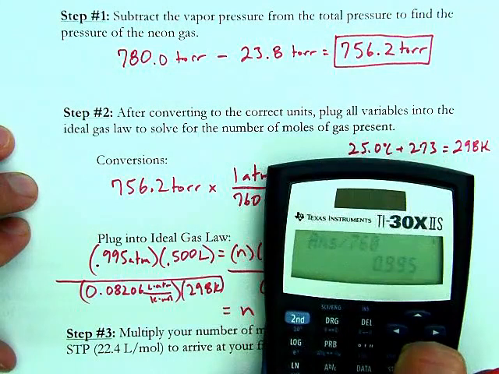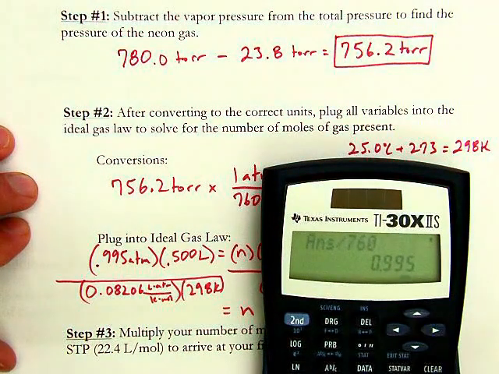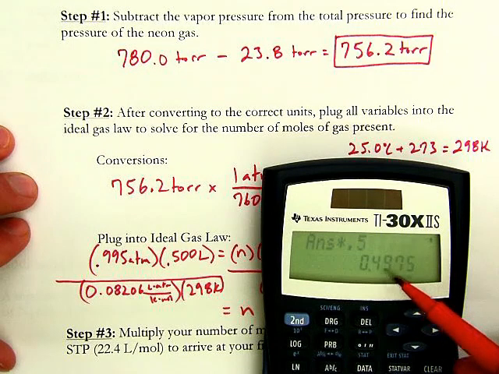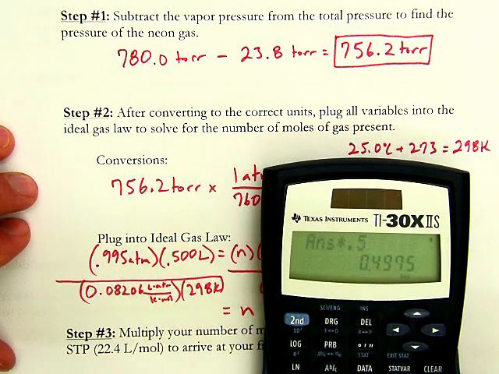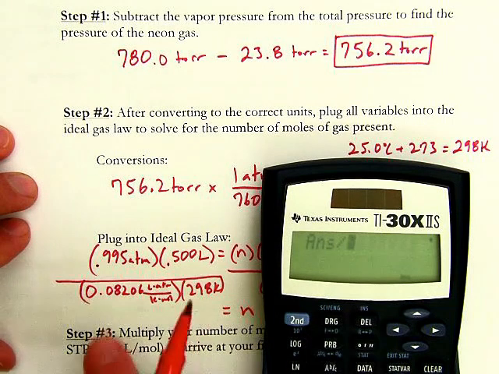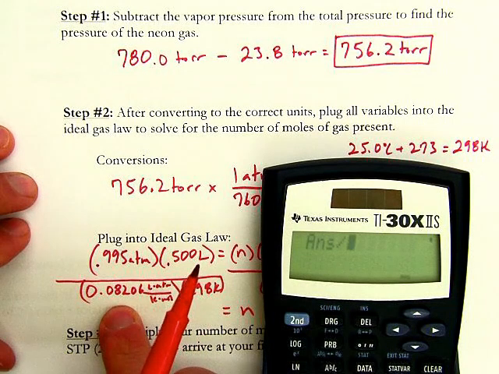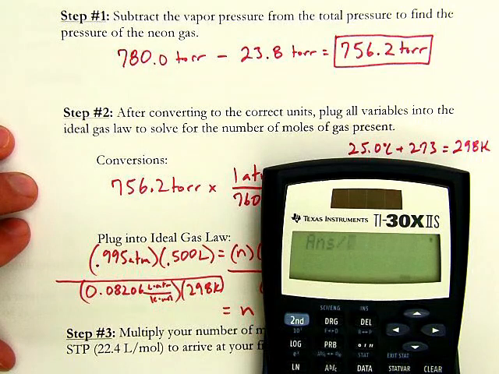So on my calculator here, I still have P in there, so I'm going to multiply that by 0.5. Now, this number gets divided by the product of R and T. So it's important that when you press divide, you don't just say divided by that number and then hit multiply by that number. You actually have to do order of operations. So open parentheses, 0.08206 times 298, close parentheses.